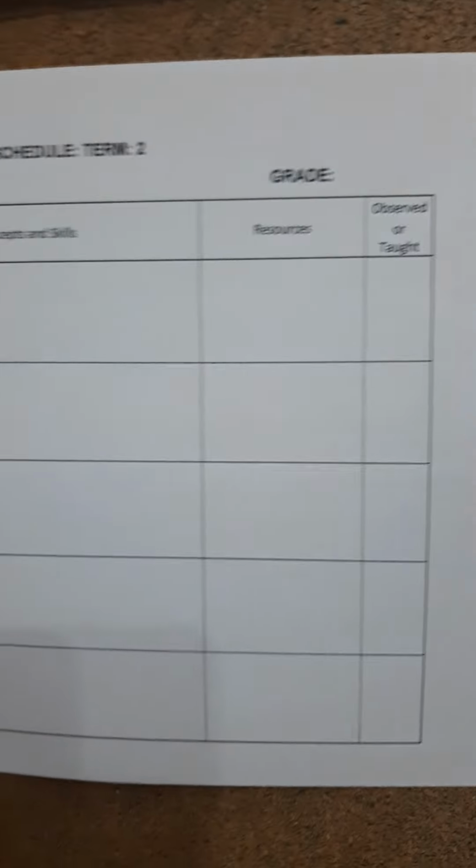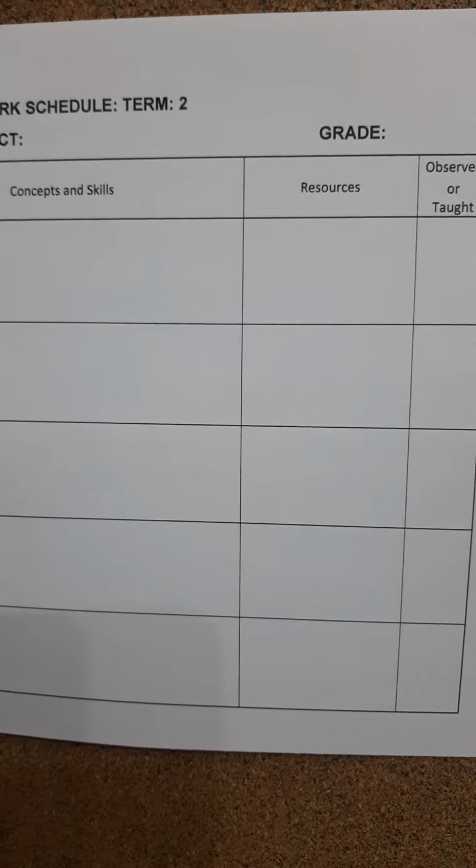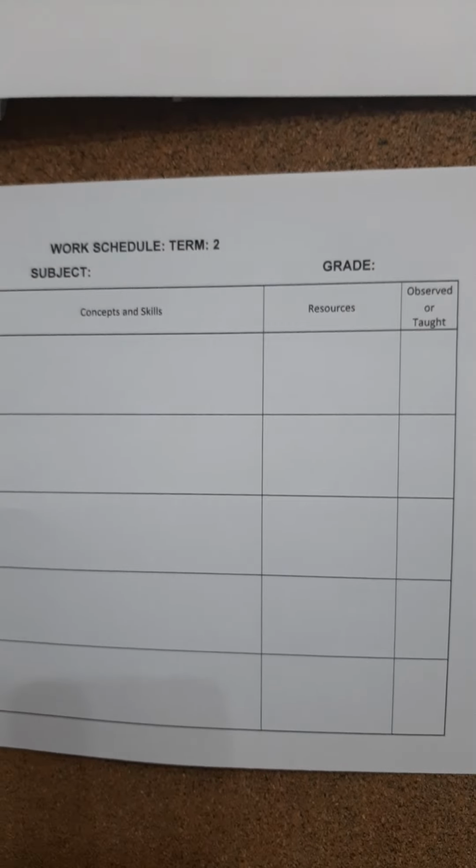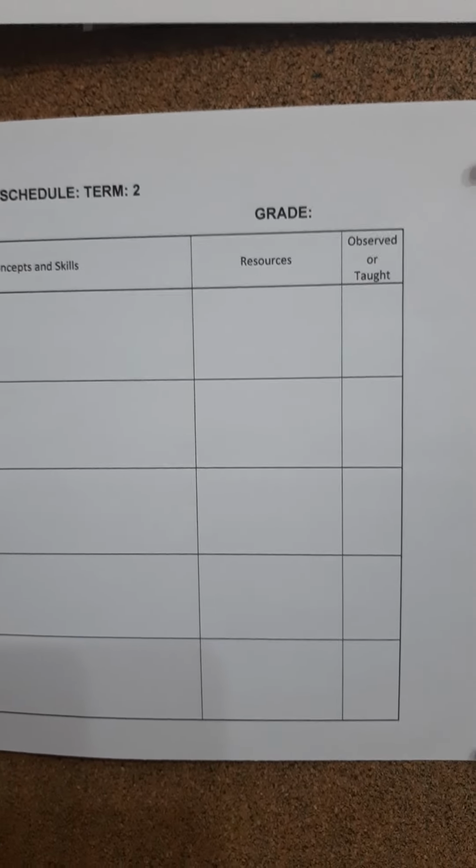So in your work schedule, for all the concepts that you are going to teach, you need to put down what kind of resources you are going to use. The idea for the resources is given to you in the CAPS document. It is also given to you in the textbooks.